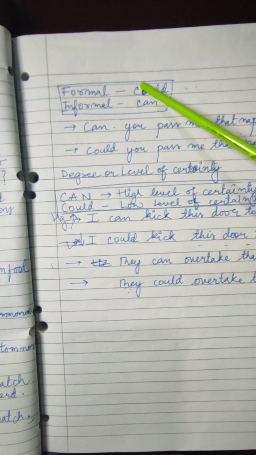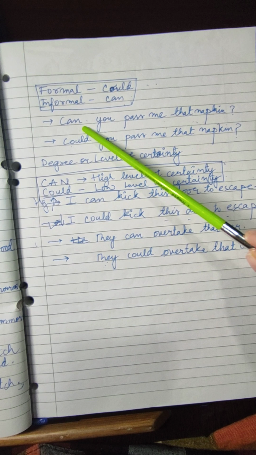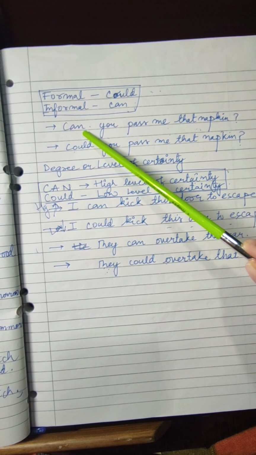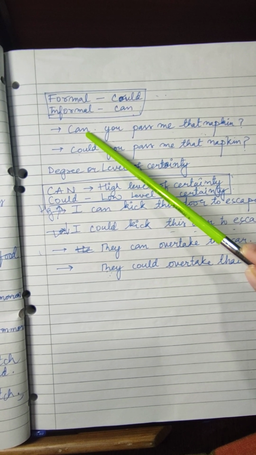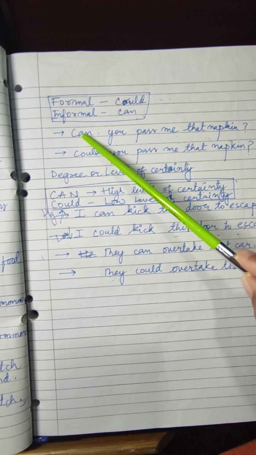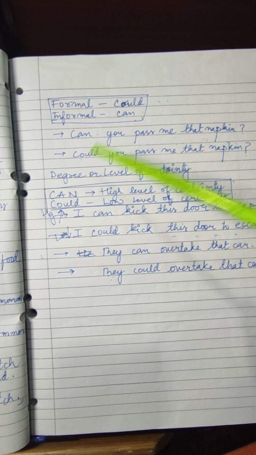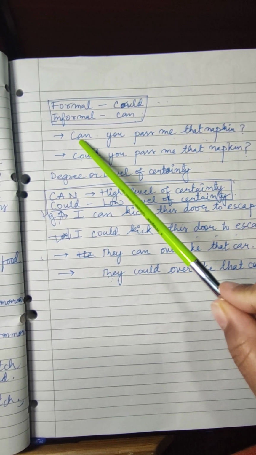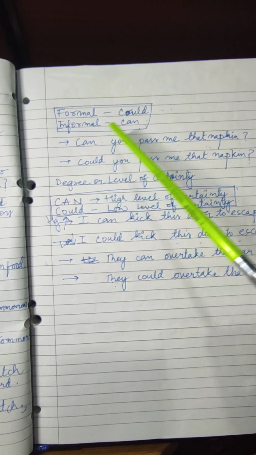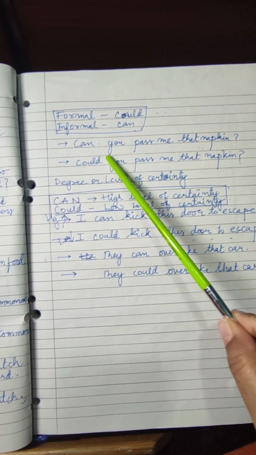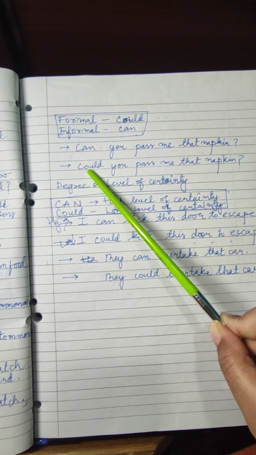All right, let's move on to formal and informal usage of can and could. Now, when you have a direct relationship with the other person, you're close to the person or the person is your junior, that is the time when you can use can. This example says, can you pass me that napkin? So when you have a very informal relationship with someone, you can always tell them, can you pass me that napkin? Can you pick that for me? Or anything, whatever it is that you want the other person to do, you can use can.